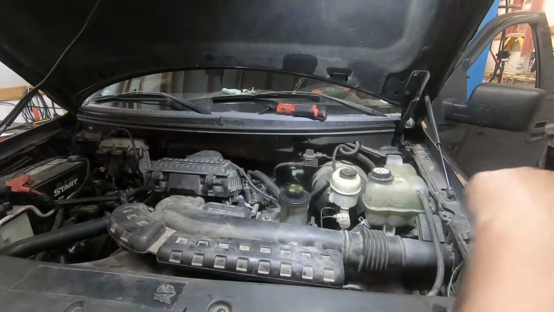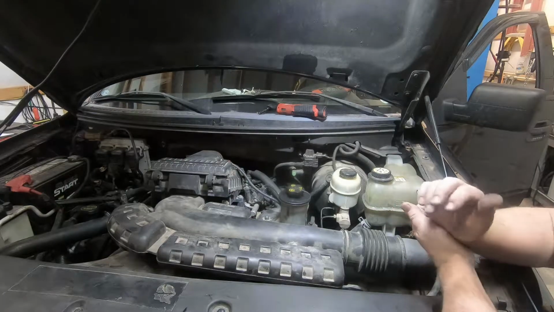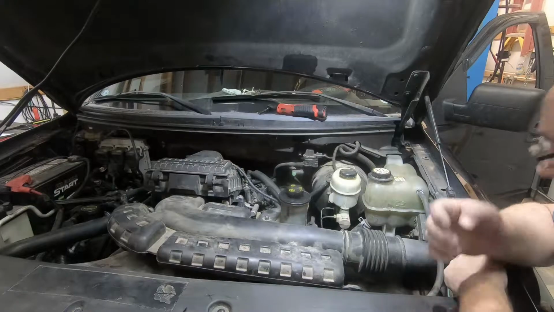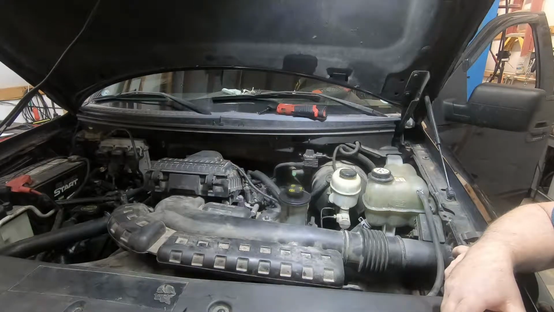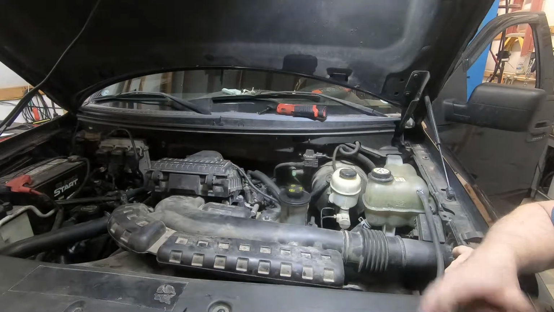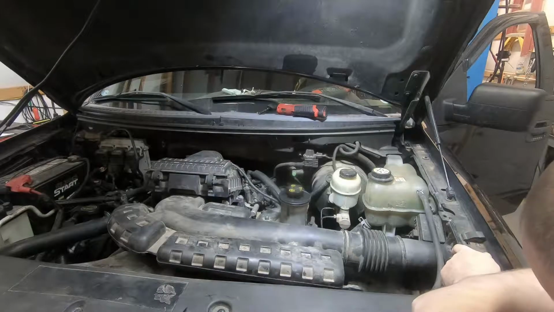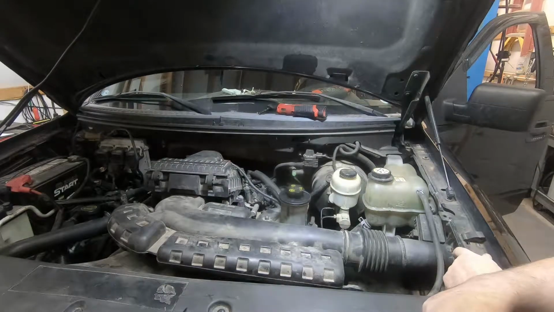Okay, already we can see the engine no longer rocking like crazy. Nice and smooth. And I don't know that I want to do this right now, but we can, I guess.